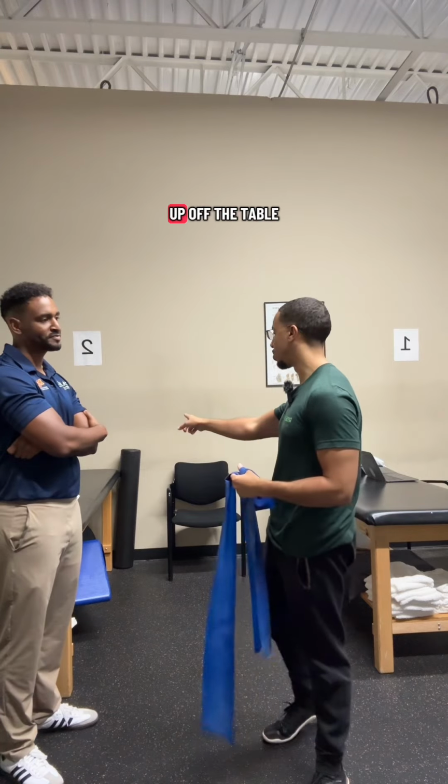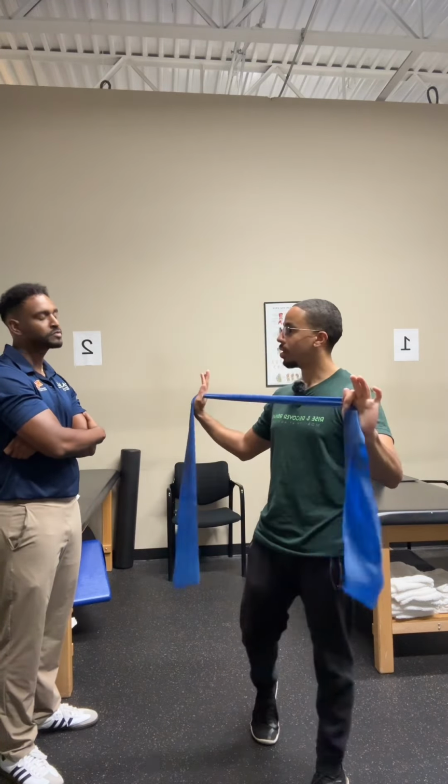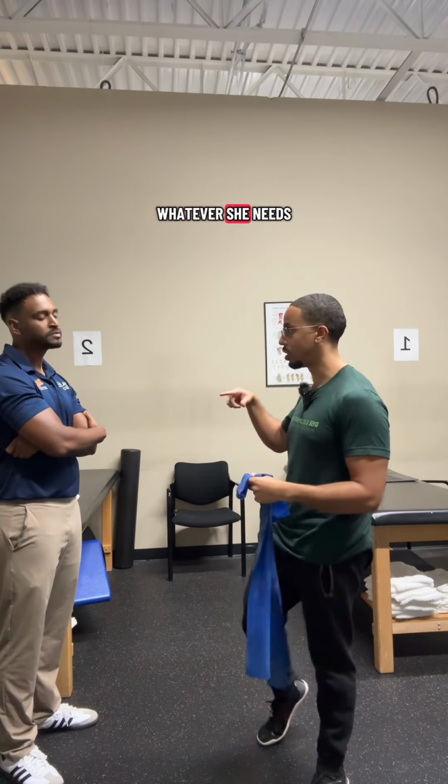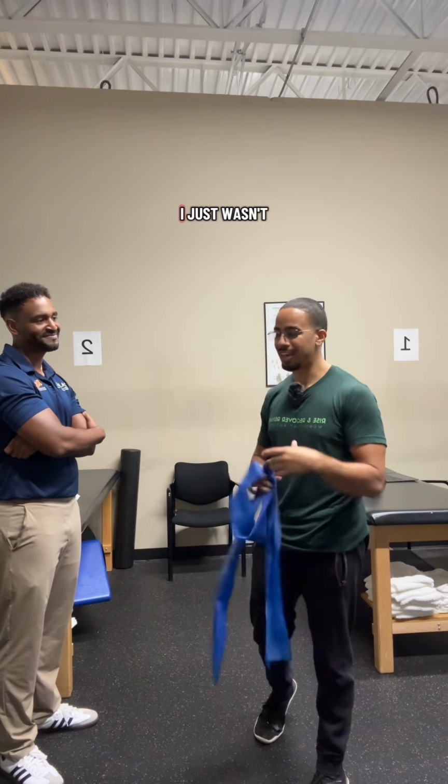So now after she gets up off the table, I'm like, well, what string or what muscle needs to have the proper tension so she can not have the pain and do whatever she needs to do. Whereas when I was a PT student or pre-PT, I just wasn't thinking like that.